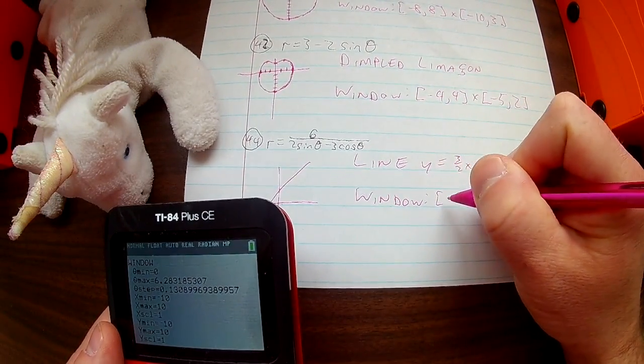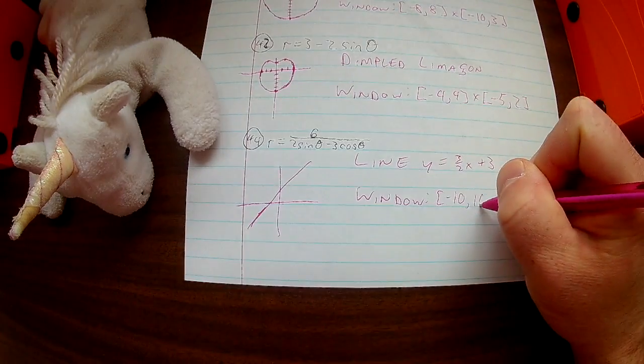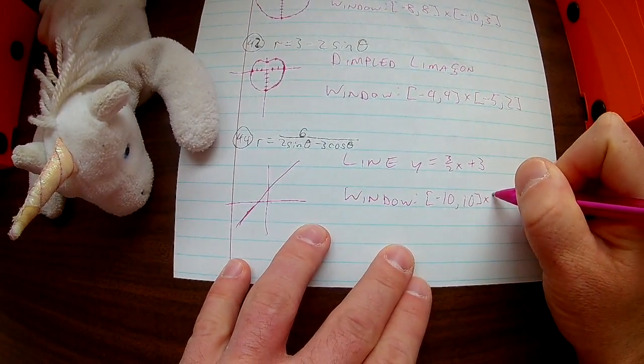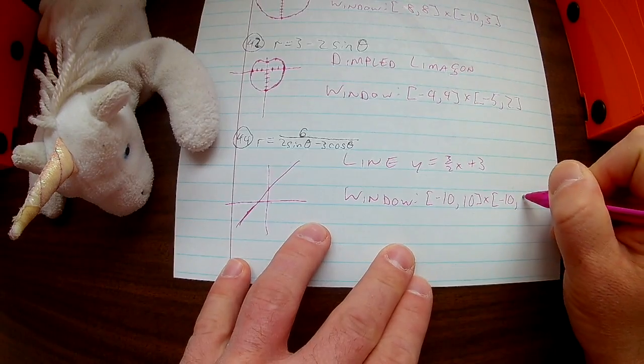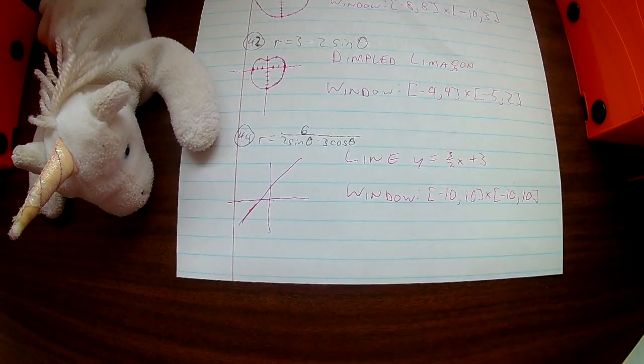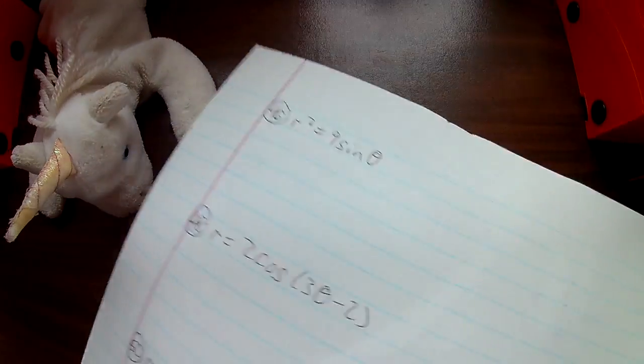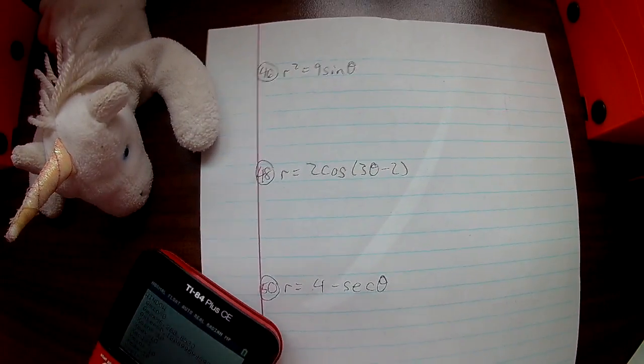The window, I just use the standard viewing window. Anytime you're using a calculator, if you use -10 to 10 by -10 to 10, you can legitimately just write down standard viewing window, because that is a standard on the calculator. Everybody knows it's -10 to 10. It might take fewer characters to write out. I don't like writing, so I always look for the most efficient way to write it.